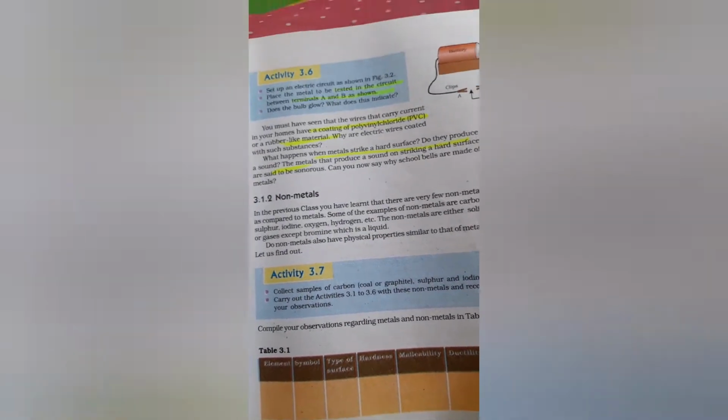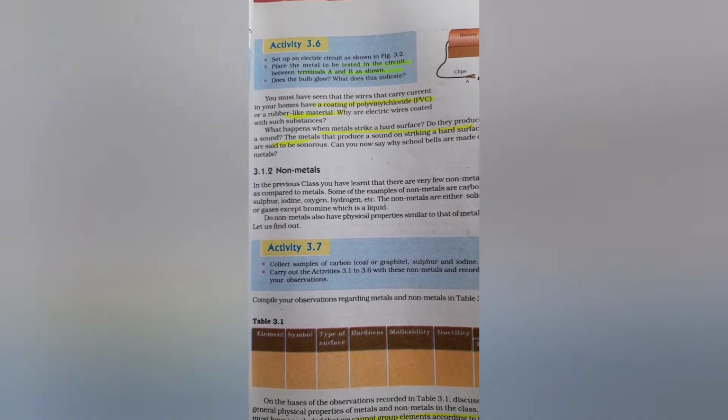Now, in our next session we will study non-metals. You revise and read this session really well, go through this session. I will be taking only small parts so that you will find it very easy to learn.